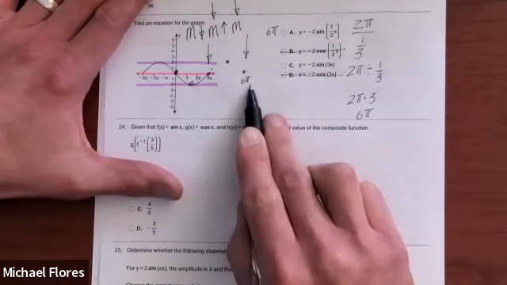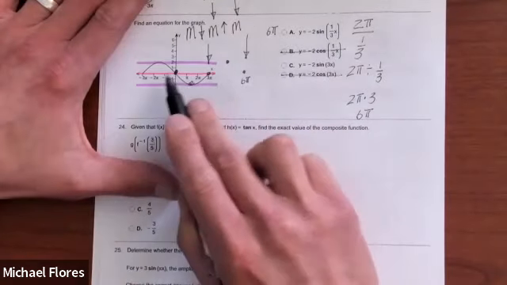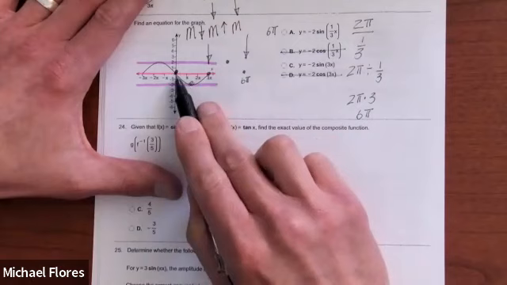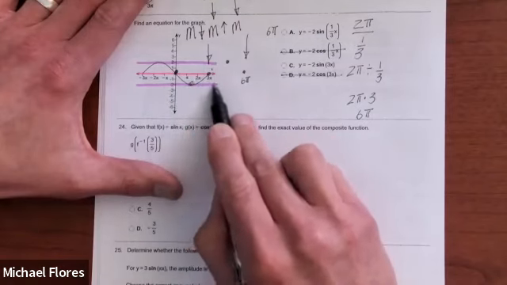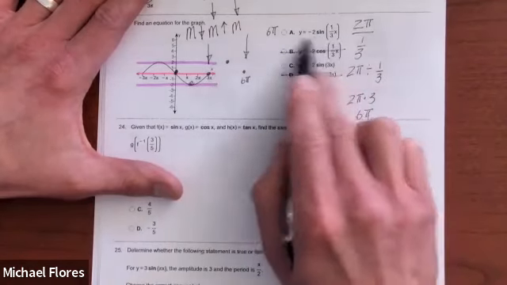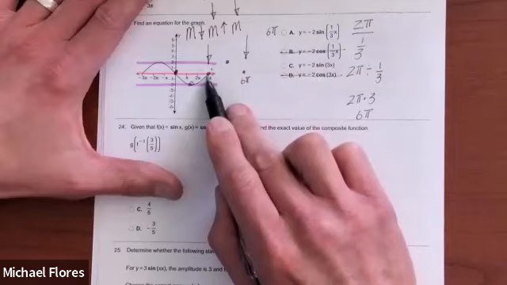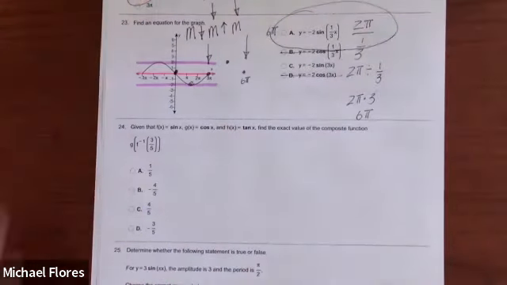So if our halfway point of 6 pi is 3 pi, then this graph should stop at 3 pi, which it does. Middle, down, middle. We're at the halfway point. This function right here is 6 pi, meaning its halfway point should be at 3 pi, and it is. So that is your final answer.